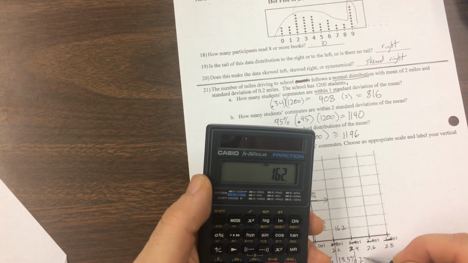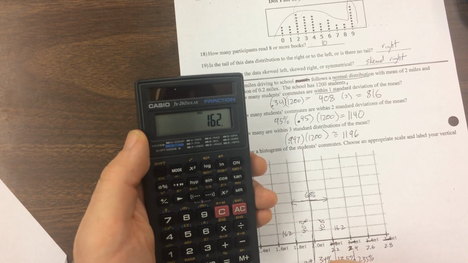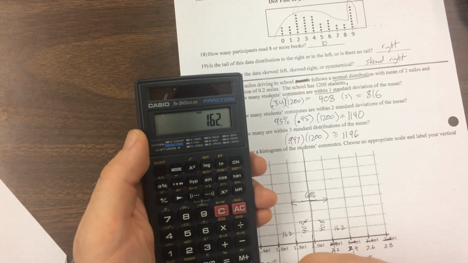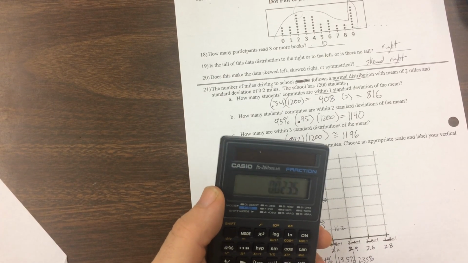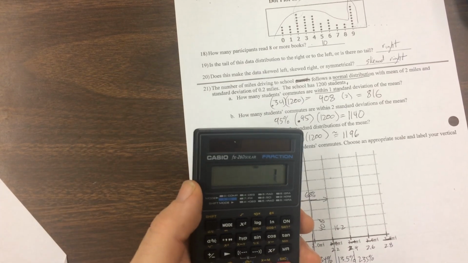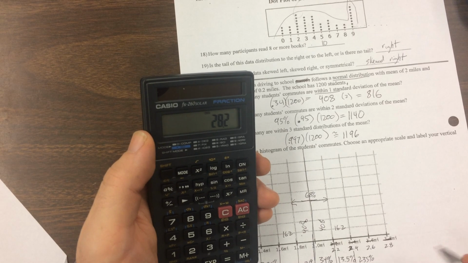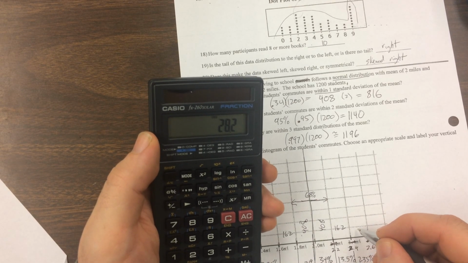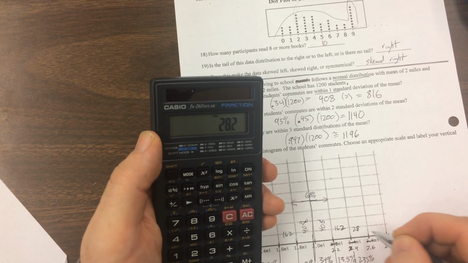From here it's going to be 2.35%. 0.0235 times 1200. 28.2. So we've got 28 students.